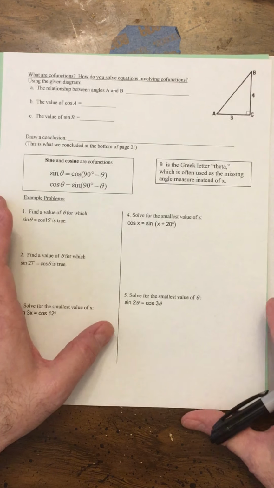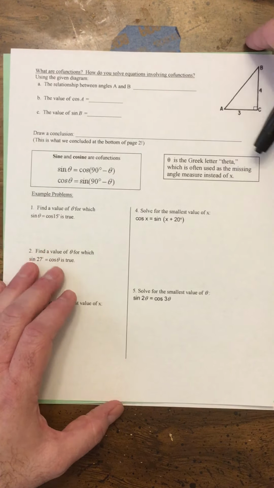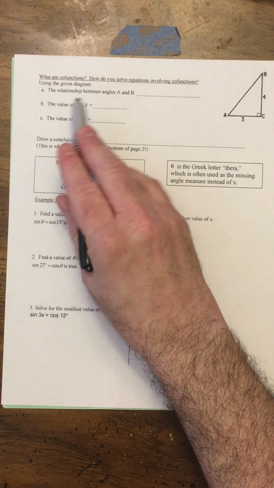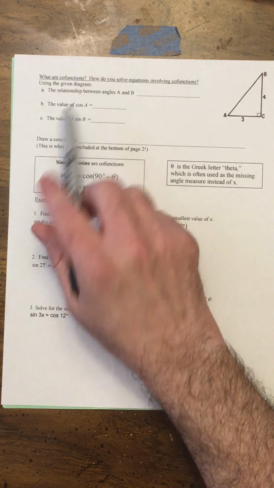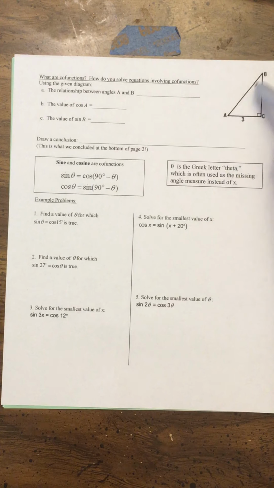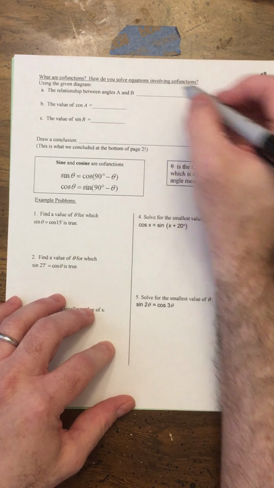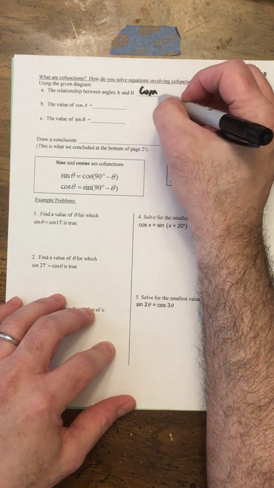Okay, cofunctions. What are cofunctions? That's the last thing we're going to learn today. How do you solve equations involving cofunctions? Using the given diagram, the relationship between angle A and angle B, what do you think the relationship is? I'll give you a hint. What about their angles? What do their angles have to add up to? They have to add up to 90. Angles A and B are complementary, angles that add up to 90 degrees.